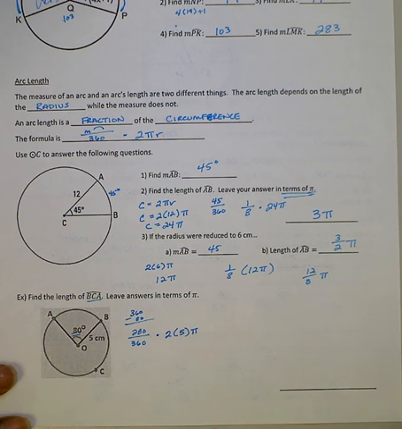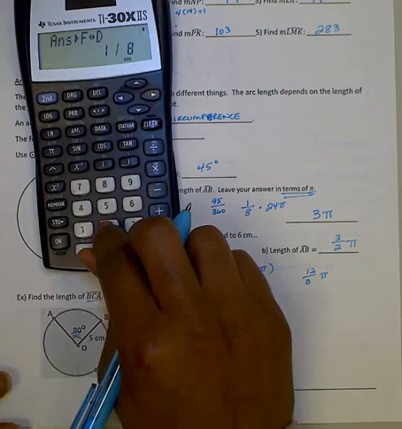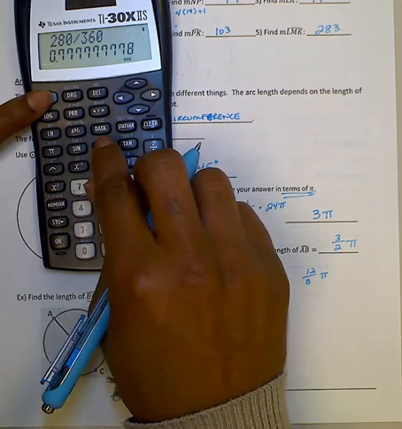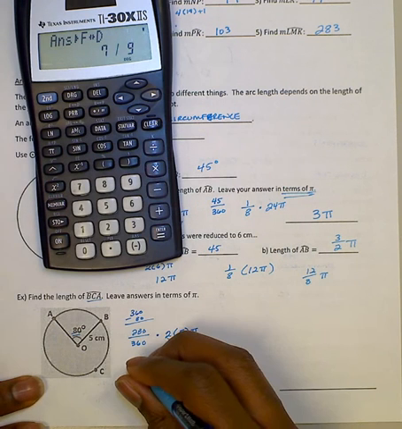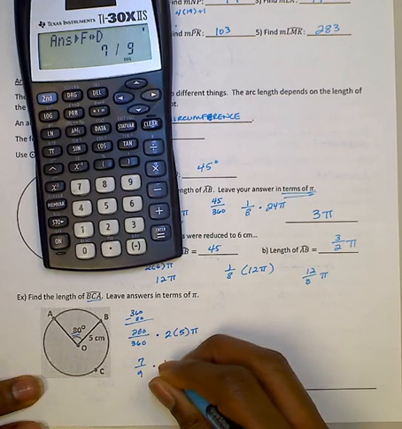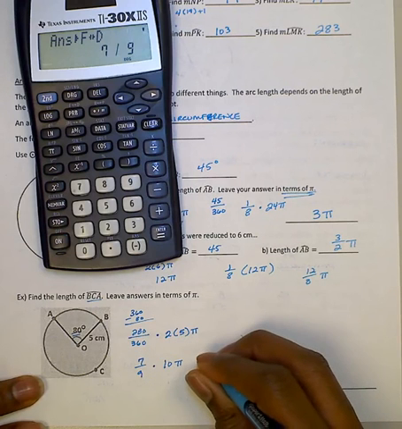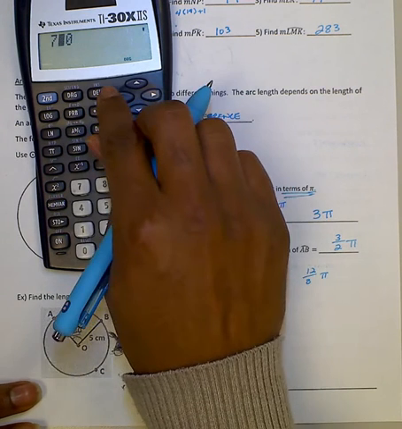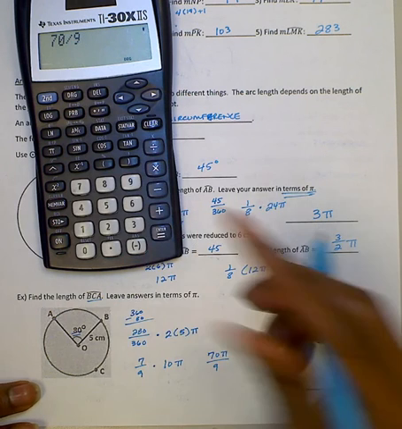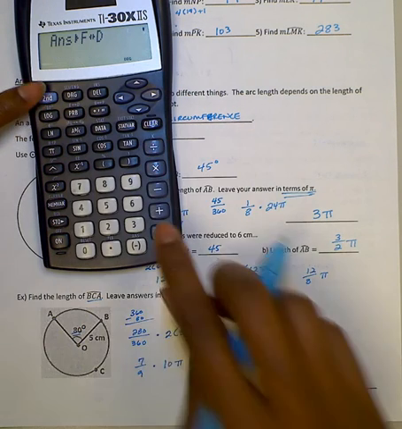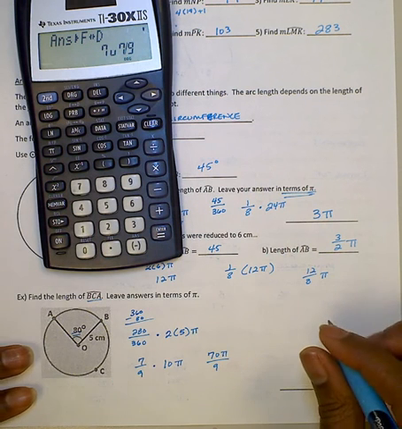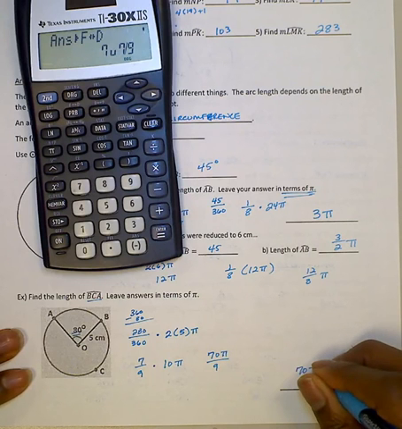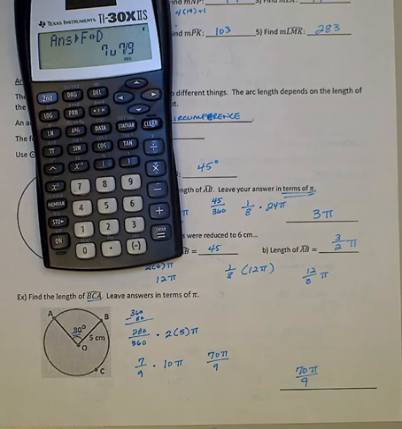So 280 over 360, I'm going to try to simplify that in my calculator. 280 divided by 360. Change that into a fraction, 7/9. So this is 7/9 of the circle times 10 pi. Multiply that, that gives me 70 pi over 9. It's not a pretty number either. 7 7/9, I guess that's as good as we can do it. So 70 pi over 9, that is the length of that arc.